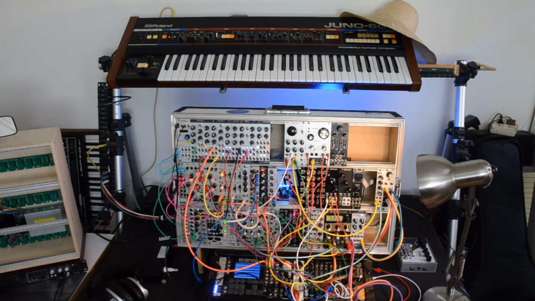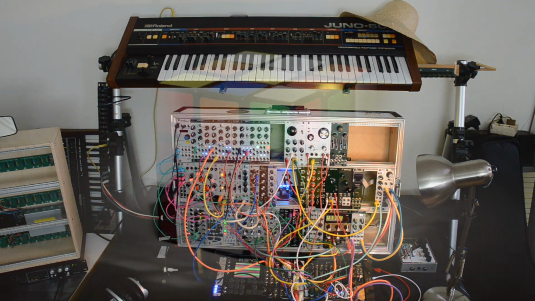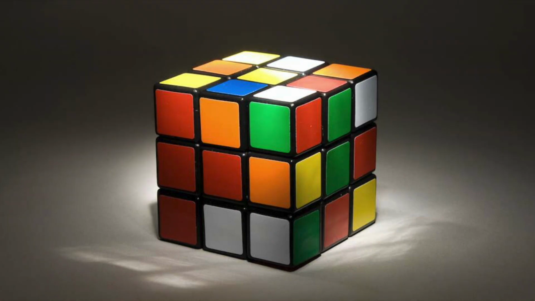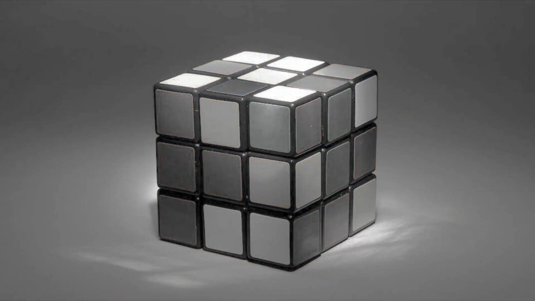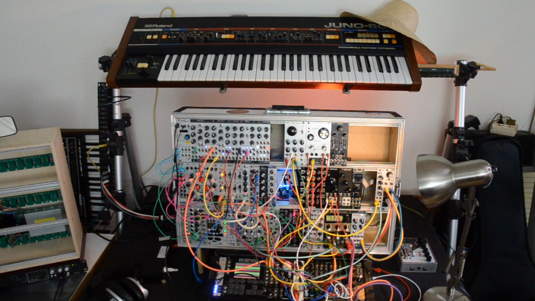For years I struggled with panning. Knowing just how much to pan every layer of sound was like trying to solve a Rubik's Cube while completely colorblind. It was just a guessing game until I realized that all I needed to do was pan things either completely to the left, dead center, or completely to the right, and try to balance the amount of energy on both sides. And that's it.